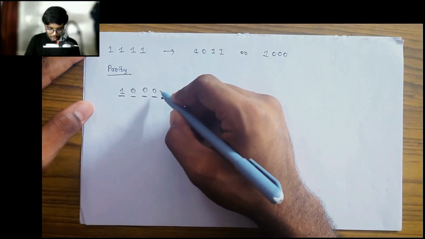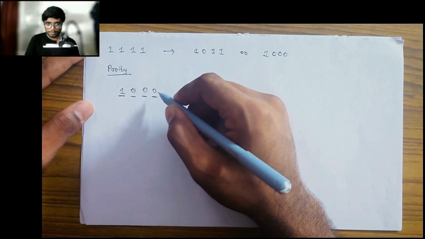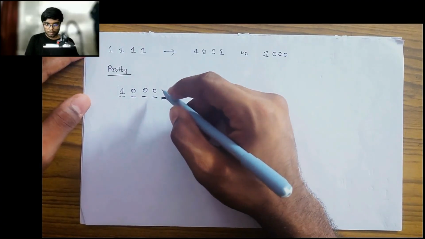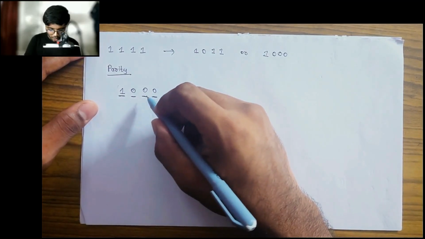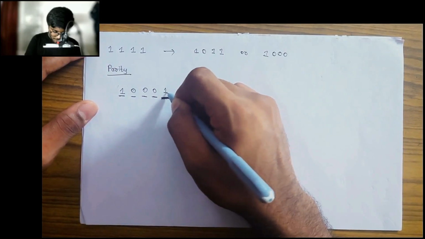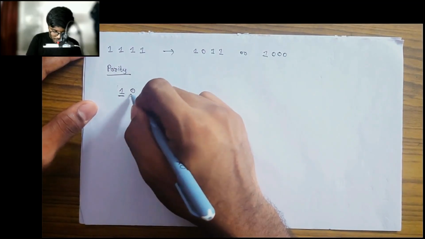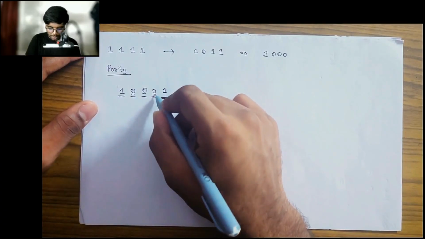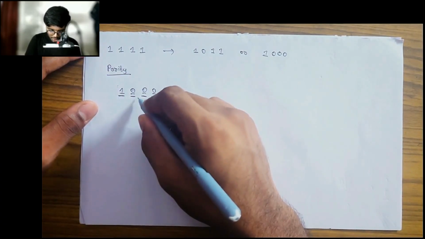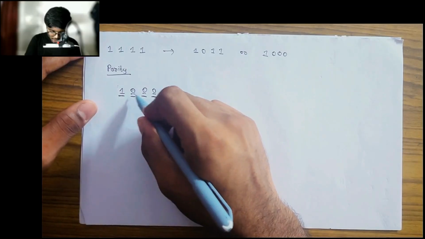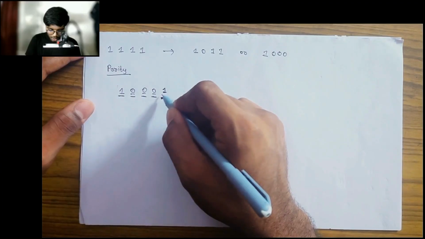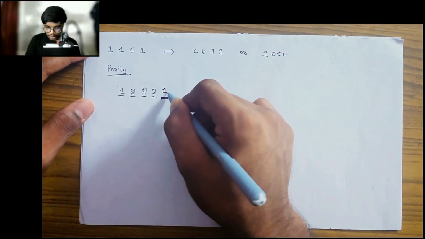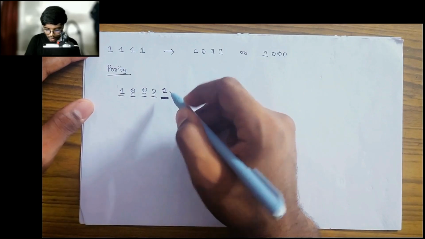So if we say that the code is verified using odd parity of zeros, this should be replaced by 1. This is because we already have 3 zeros, and 3 is an odd number. So when the receiver gets this signal, it understands that there are 3 zeros and it is odd parity of 0, and we have set the parity bit to 1. So there are 3 zeros and therefore the code is correct.